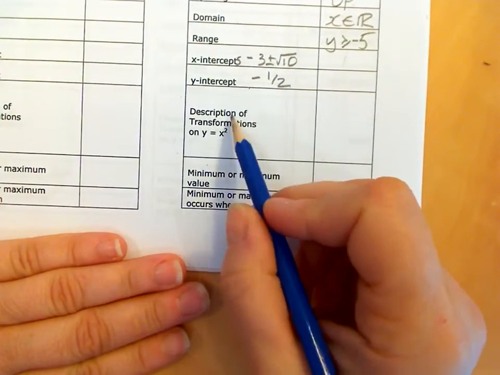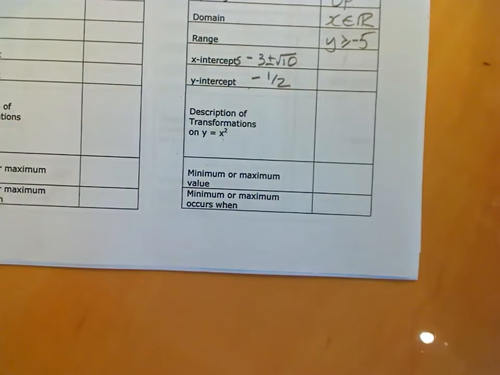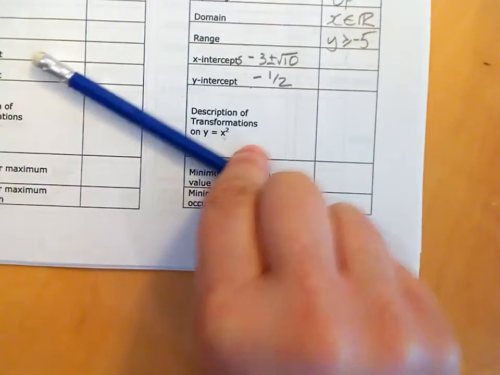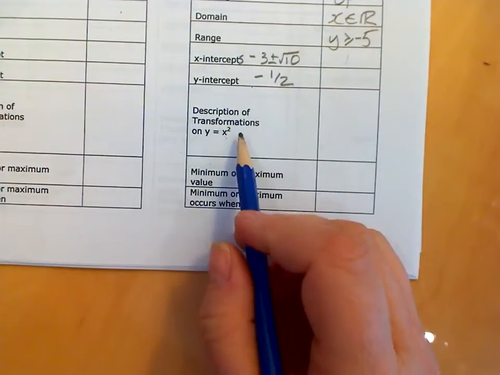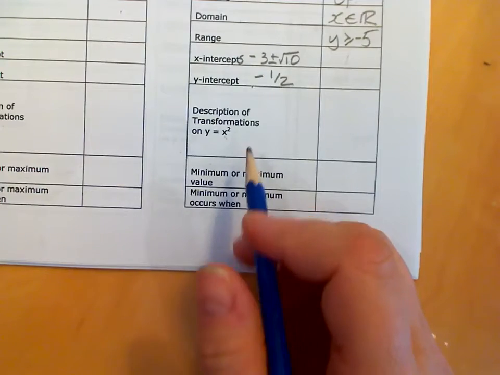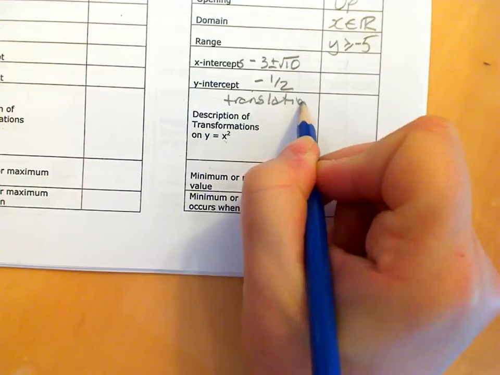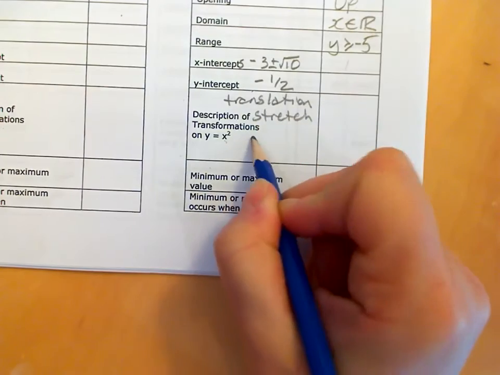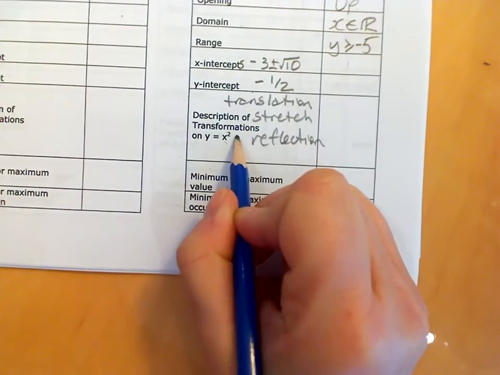So now I need to talk about what the transformations are on y equals x squared. So what does that mean? That means what did I shift, right? Moving with the same shape, right, left, up, and down. The transformation for that we call a translation. And then we have stretch or compress. And then we have possible reflection. Those are the three kinds of transformations.